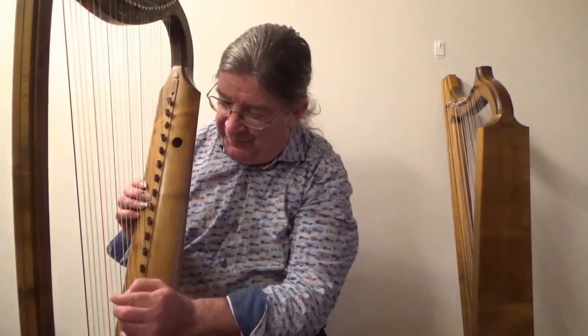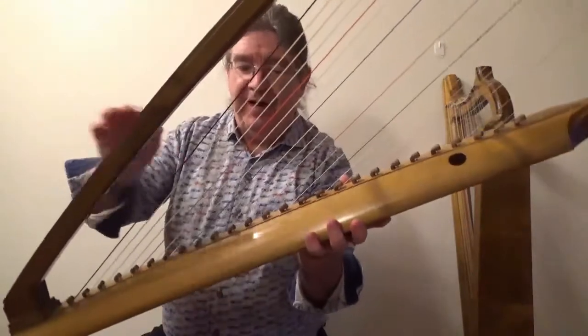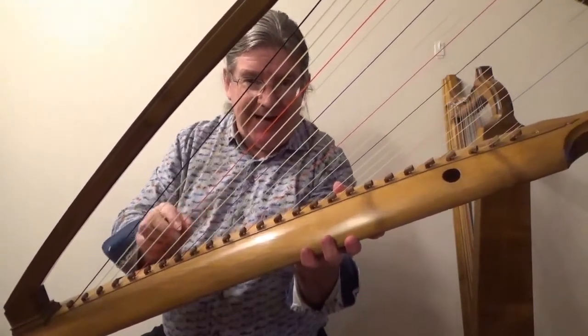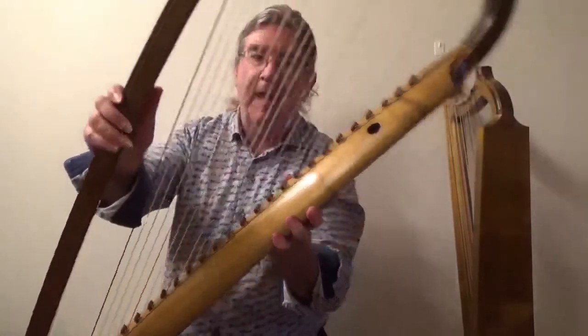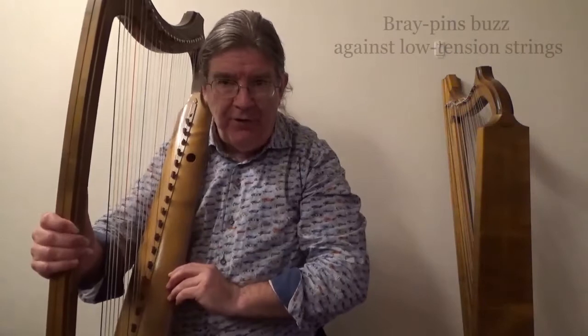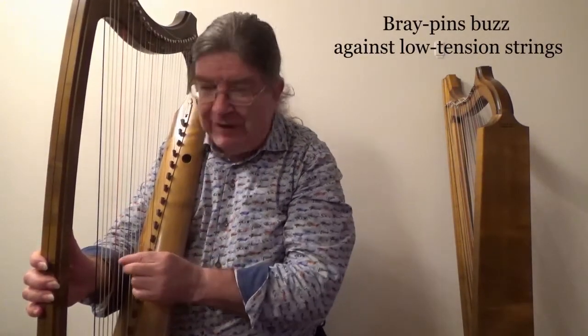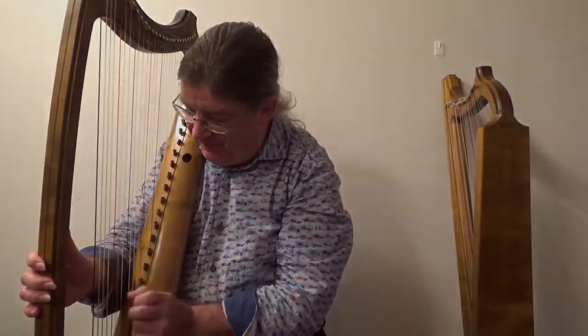As you can hear, the characteristic sound of the Renaissance harp is this buzzing sound. And this is made by the little wooden pegs that hold the strings in. These are carefully shaped so that they touch the strings very, very lightly. And with these longer strings, the strings are at quite low tension, so they just rattle against that wooden peg to make that buzzing sound.